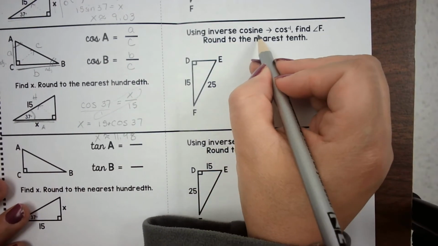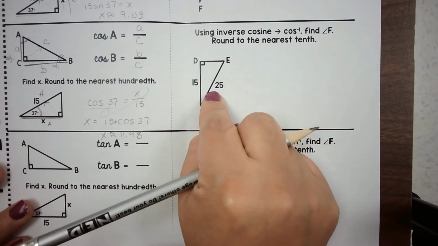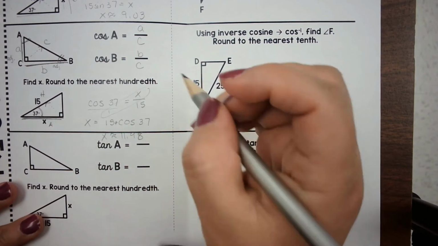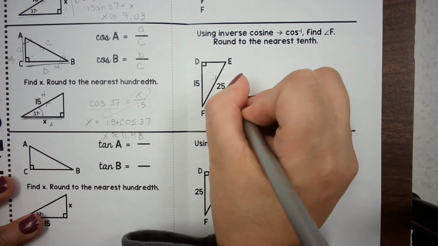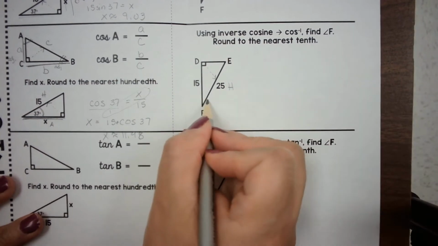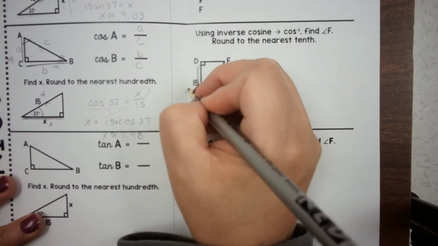Okay, using the inverse cosine, your homework and test questions look like this. So you have to be able to identify which trig function we need to use. This one, since it's opposite that 90 degrees, we know that it's the hypotenuse. It's wanting angle F, and this side is touching angle F, so that would be adjacent.